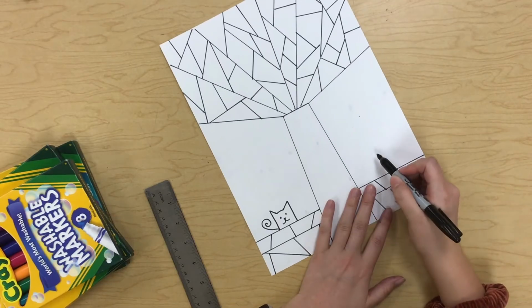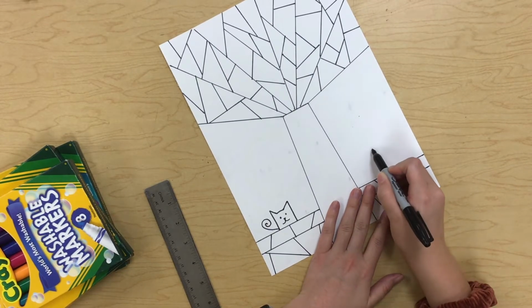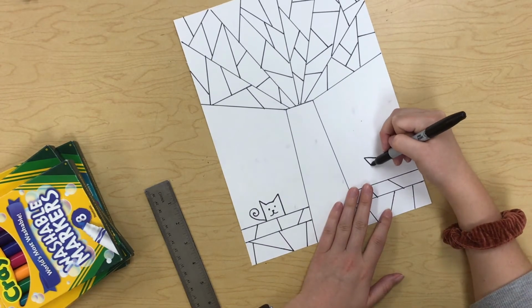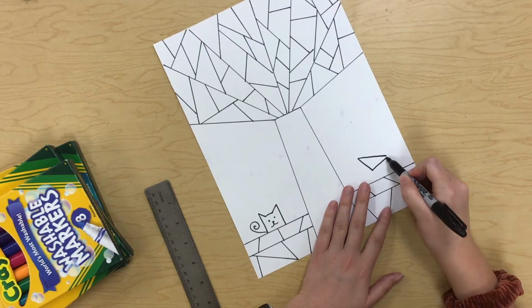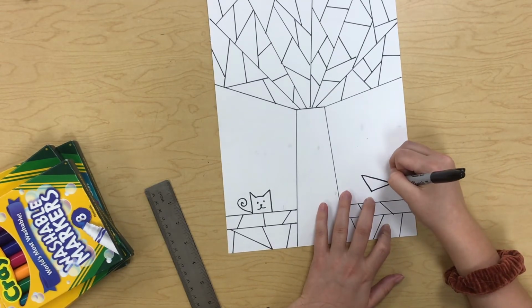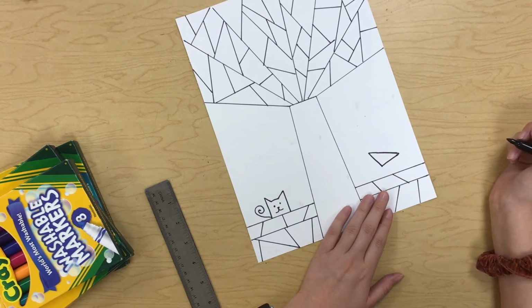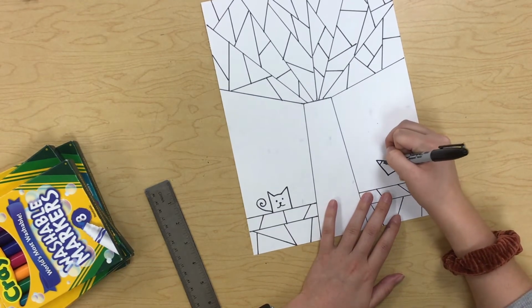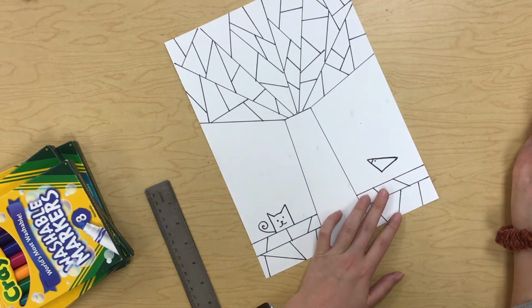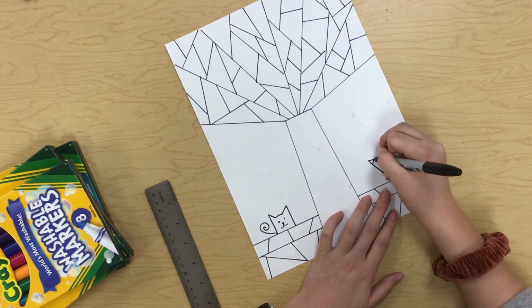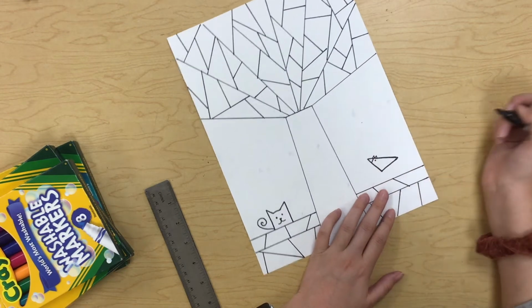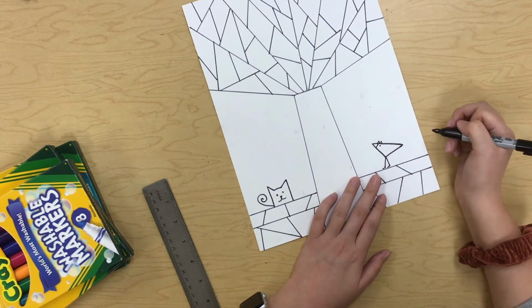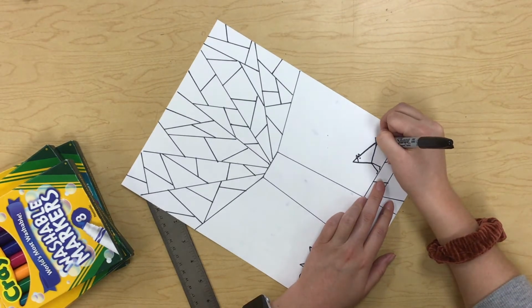I think I want a little bird, so what I want to do is a little triangle for my simplified bird shape. And again, you guys can make the same kind of animals as me, or I would love to see how you can creatively turn some animals into some little Cubism animals. So you can see I've just added a little beak, a little eye, maybe some little feathery ear things off the top, some simple little legs, and maybe a little tail.